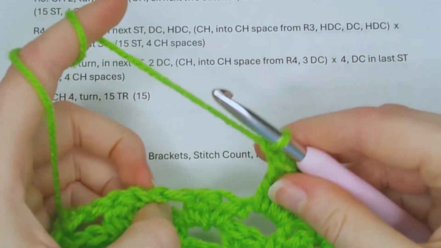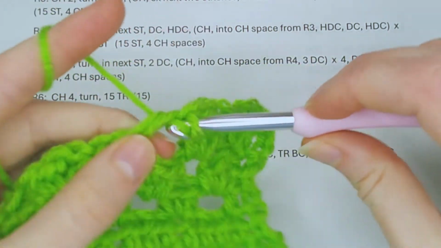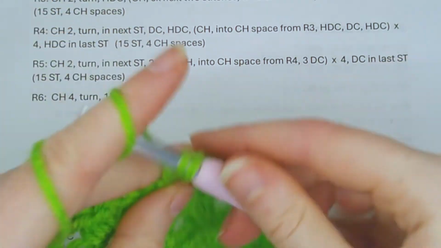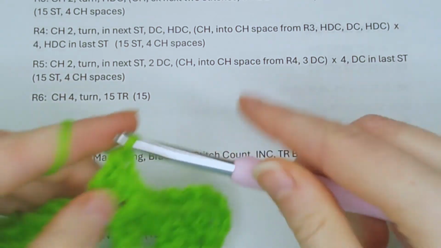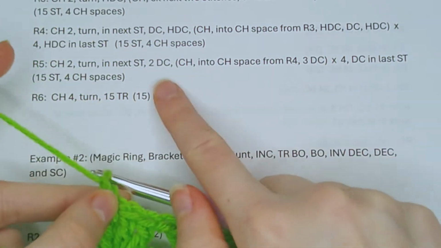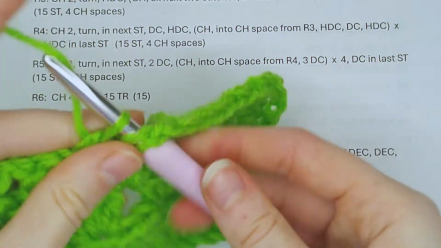Okay, chain into our chain space from row 4. And we're going to do our double crochets into it. We're doing 3 double crochets. And then we did that twice. We did our entire parentheses twice, so now we need to do it 2 more times. So we're going to start from the beginning and do it again. Alrighty, into our chain space.